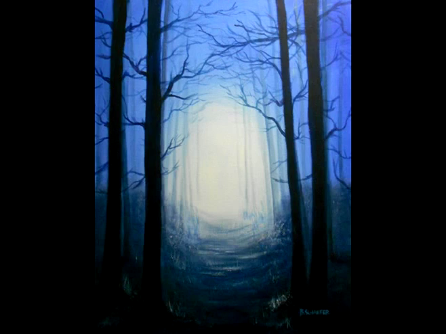And overall, it's a really simple painting. You just have to get the details down and the light source down.